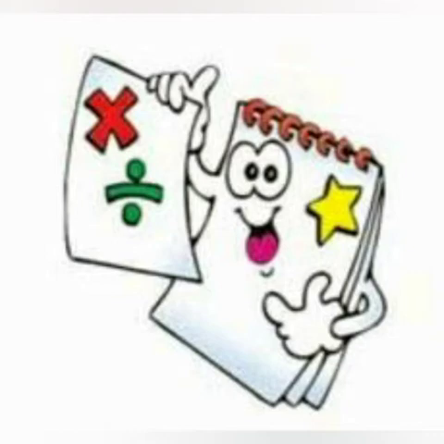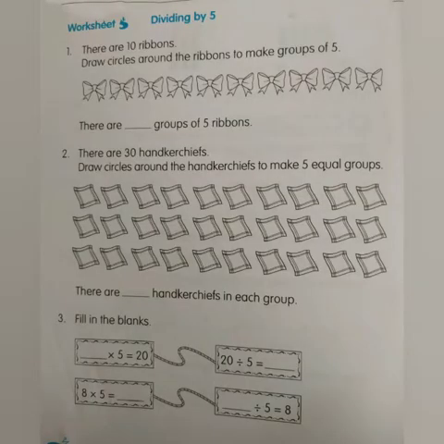So in our last lesson we were multiplying by 5. This lesson we're going to divide by 5. So let's get started. There are 10 ribbons. We're going to draw a circle around the ribbons to make groups of 5. Let's go.